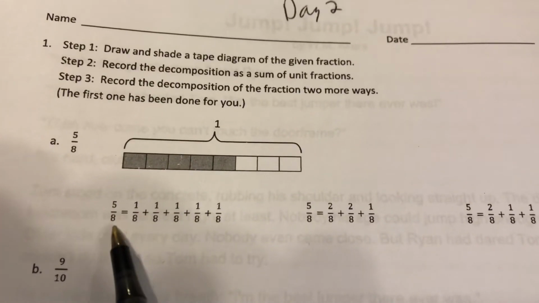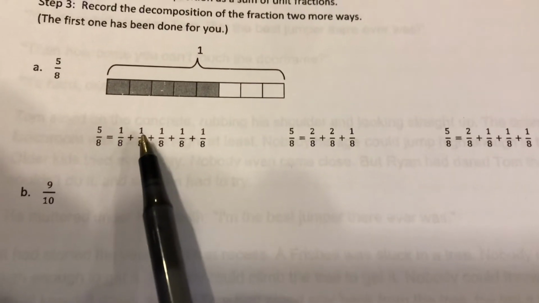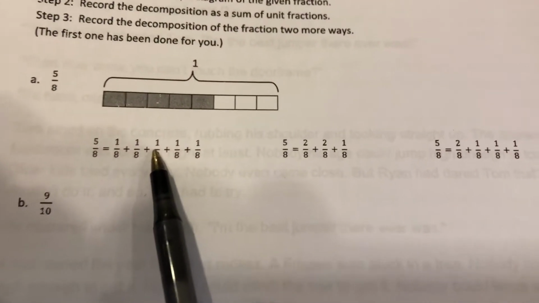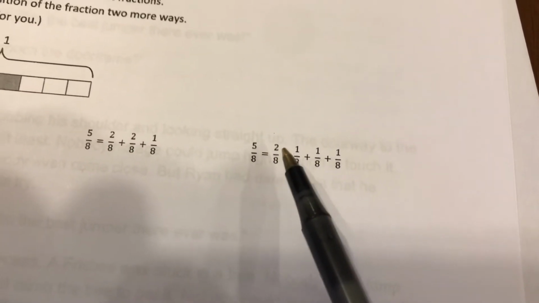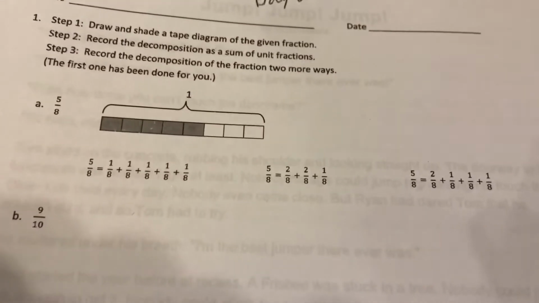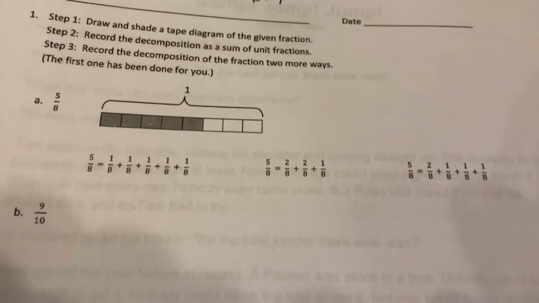Well, 5/8 equals literally 5 1/8 added together. Or I can get 5/8 by adding 2/8, 2/8, and 1/8. Or I could do 2/8 plus 1/8 plus 1/8 plus 1/8. Now, there are many other ways to add eighths up to get 5/8.